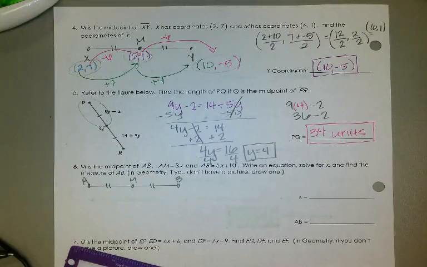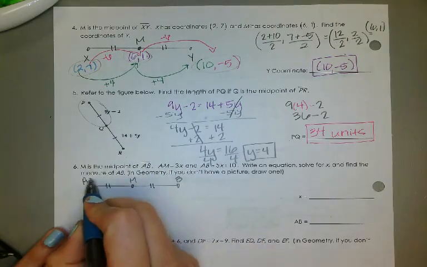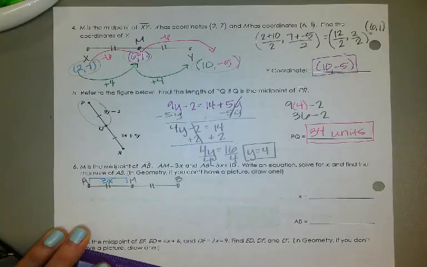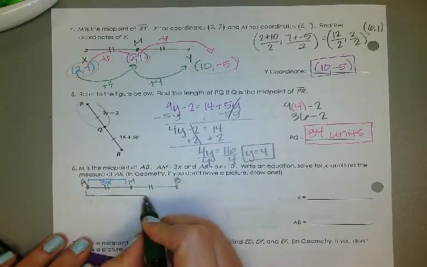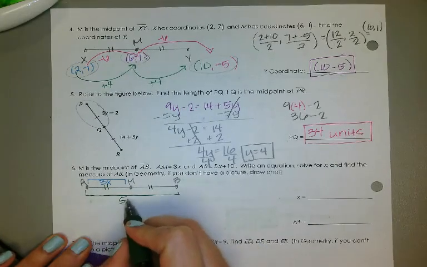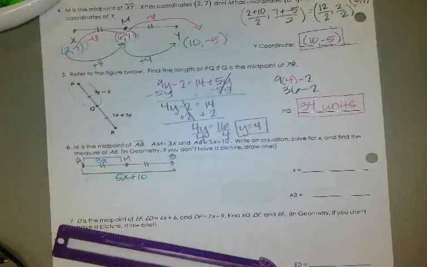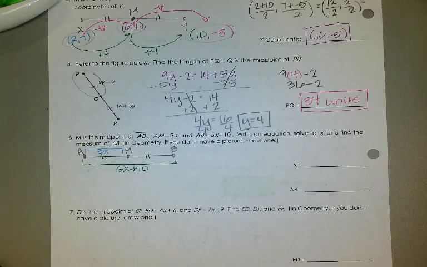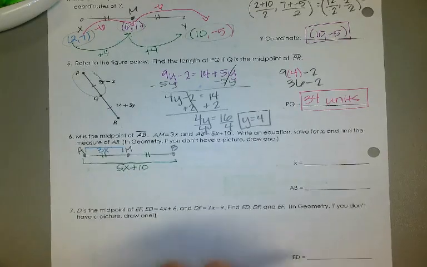And then I'm going to label with the information that I'm told. It says that the length from A to M is 3x, and the length of A to B, that's the entire segment, is 5x plus 10. Now, I know that it might be tempting, because of the work that we did last week with segment addition, to set 3x equal to 5x plus 10.